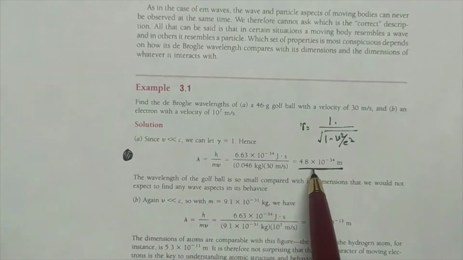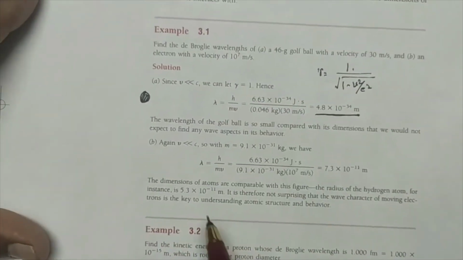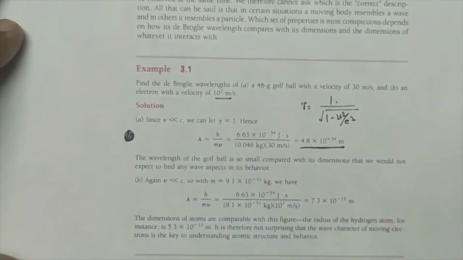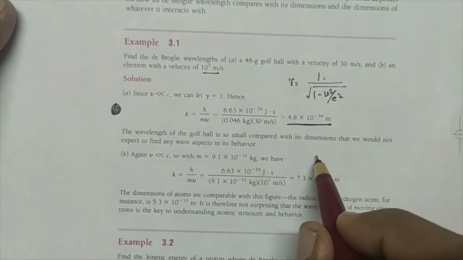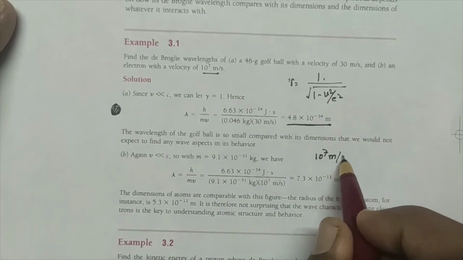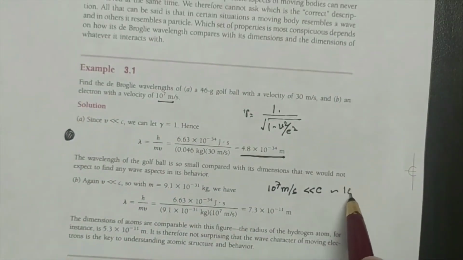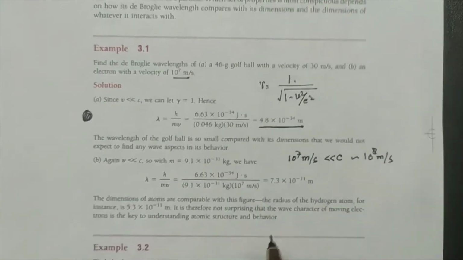So if the de Broglie wavelength of a matter is very small compared to the size of the matter, then naturally we are going to have the particle aspect and not the wave aspect. On the other side, if we consider an electron moving with 10 to the power 7 meters per second, which is also less than the velocity of light c, approximately 10 to the power 8 meters per second.